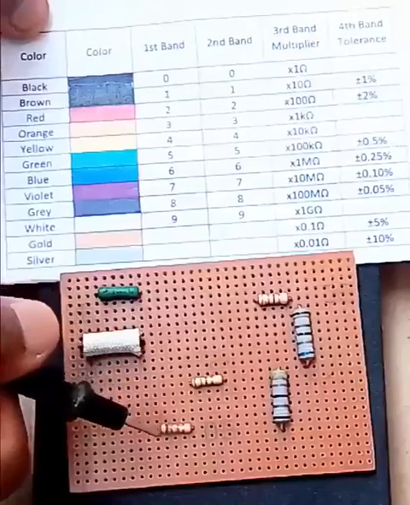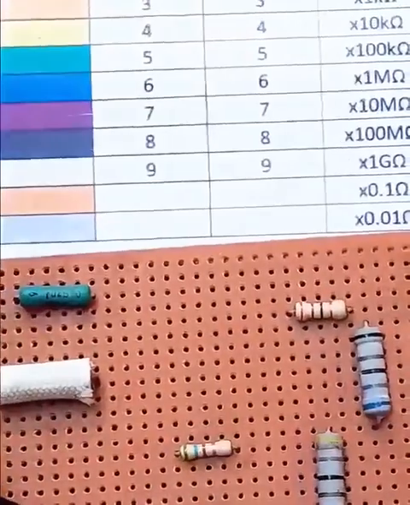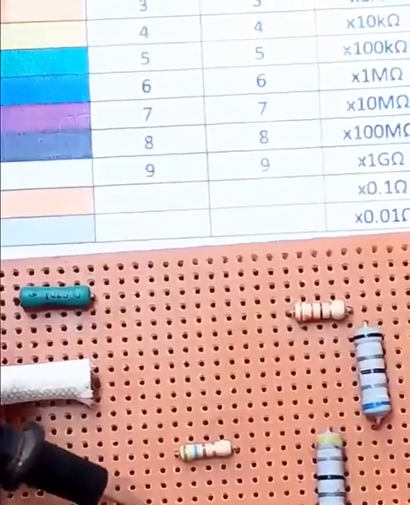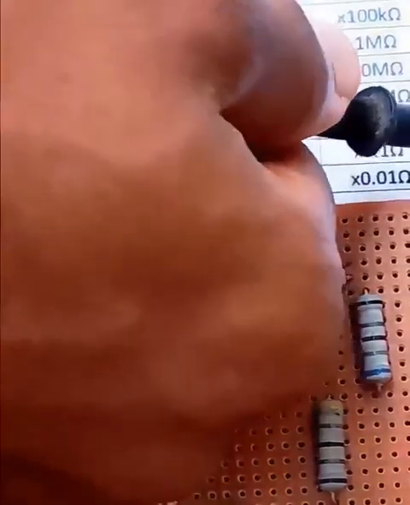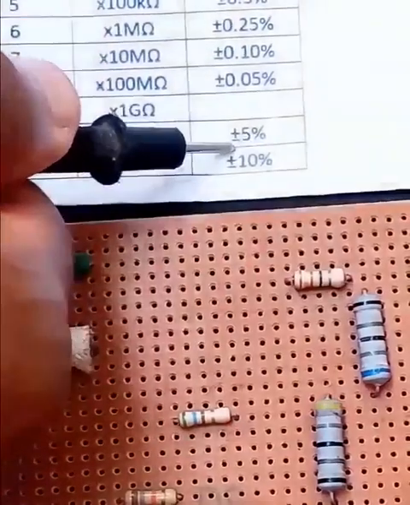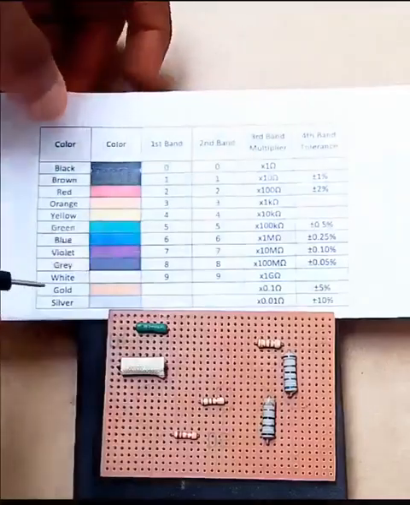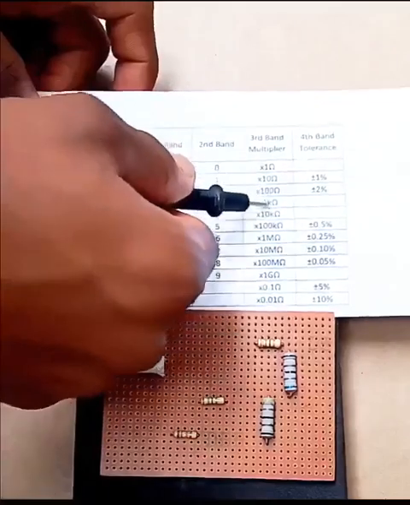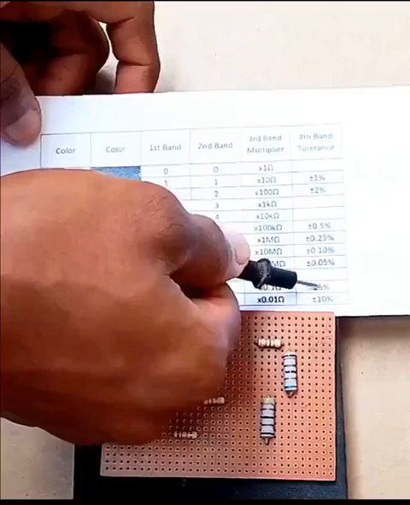So this resistor is an 18 kilo ohms resistor with tolerance band color gold, plus or minus 5% tolerance. The final resistance value reaches 18 kilo ohms plus or minus 5% tolerance.